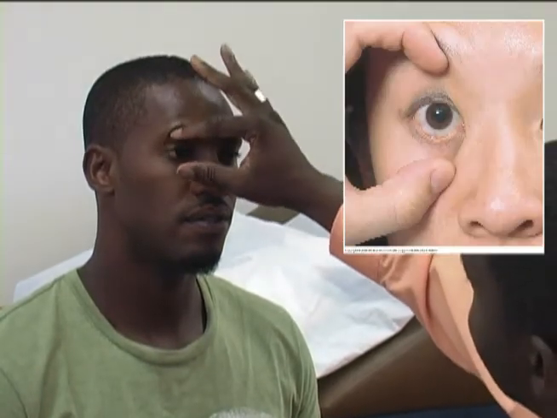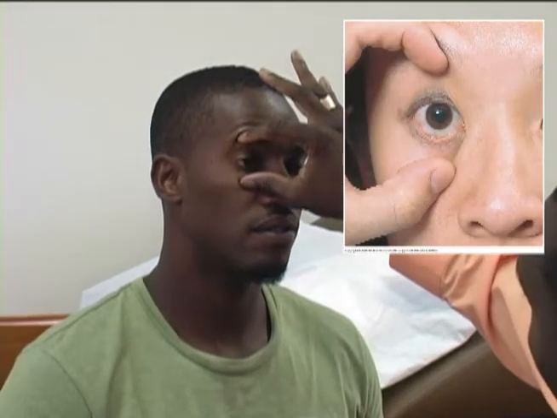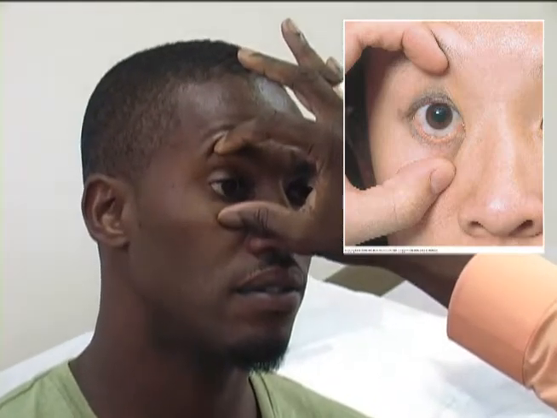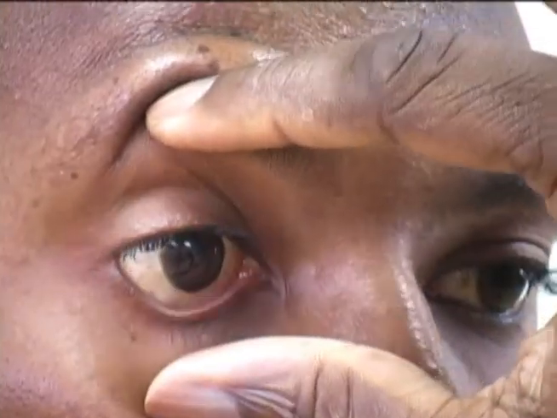We now examine the sclera. Separate the upper and lower eyelids using the index and thumb of your right hand. The index finger pushes the upper eyelid up and the thumb pushes the lower eyelid down. The entire sclera is thus visualized.